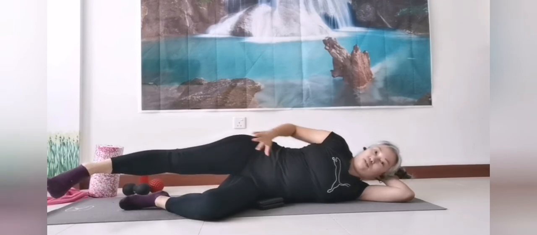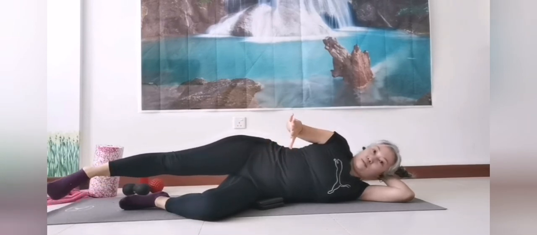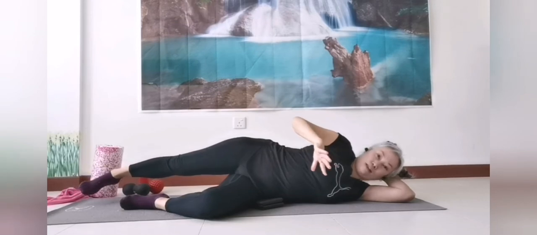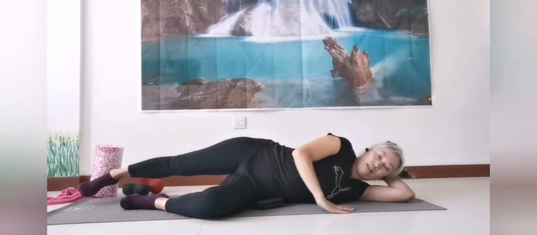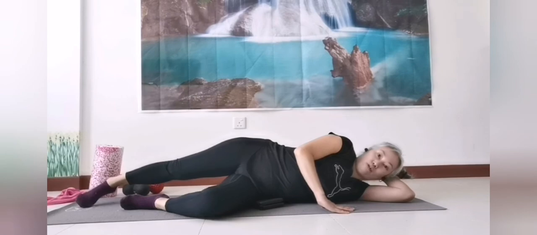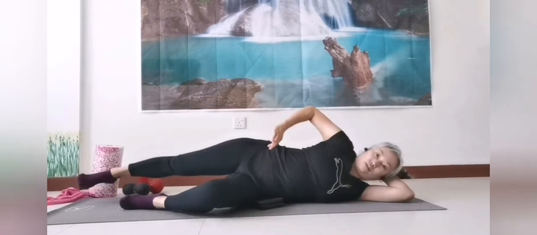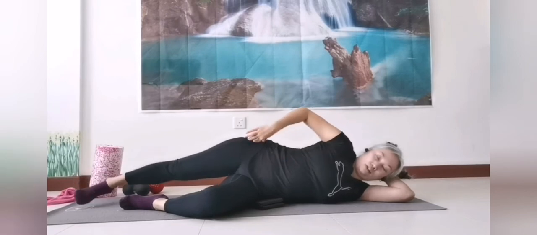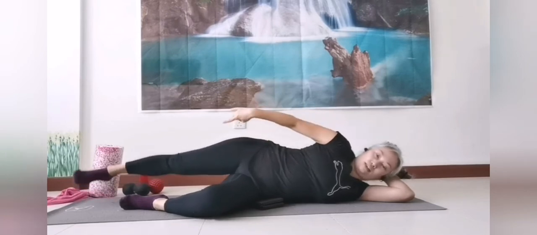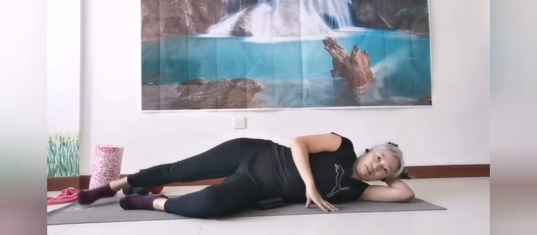So what I need you to do, I need you to push your hip a little bit toward the back, but not arching your lower back. So from here, I drop by adding a bounce. So you can feel the stretch right at the side, your TFL, your ITB as well.